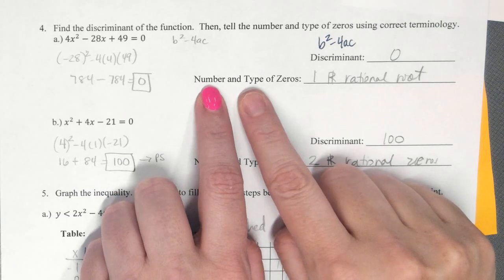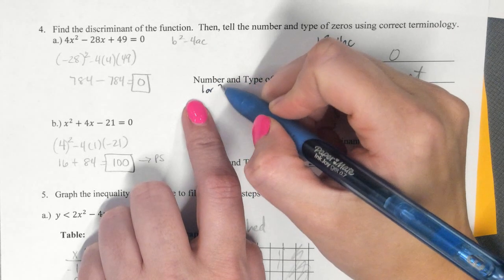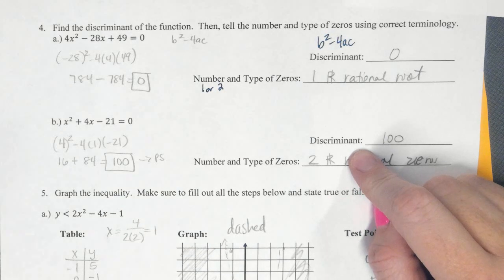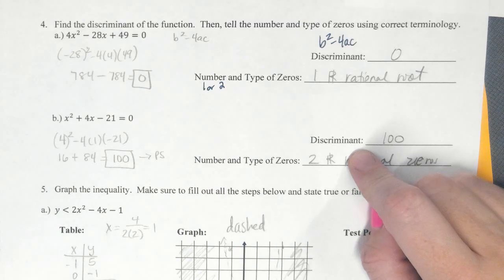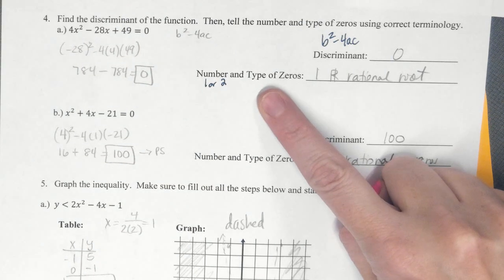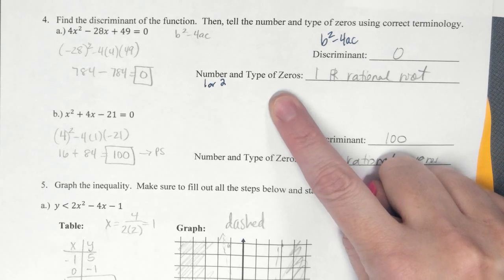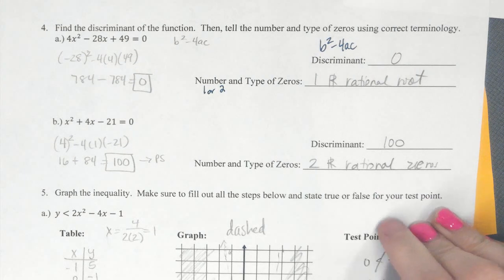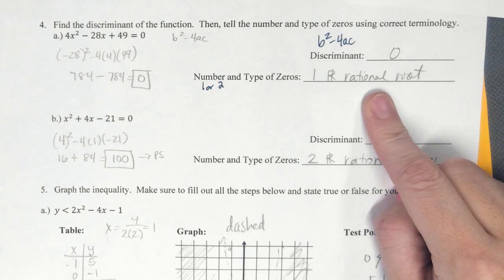The number and type of zeros, the number is either going to be 1 or 2. Okay, that's what we just talked about on the bottom of this page, right? It's either 1 or 2 here. Okay, and then the type of zeros is either going to be real and rational, real and irrational, or they're going to be complex.